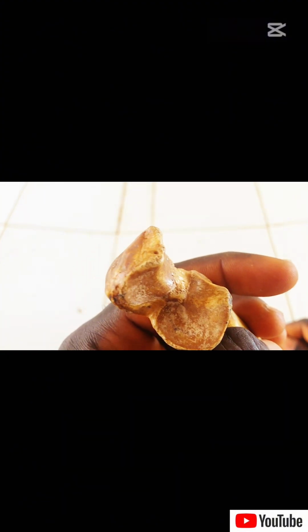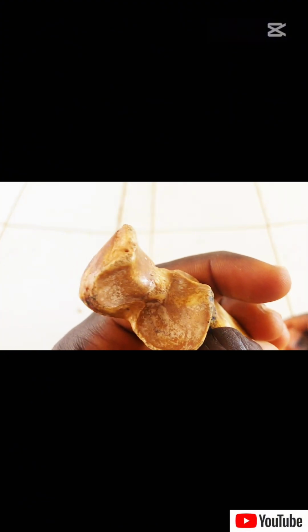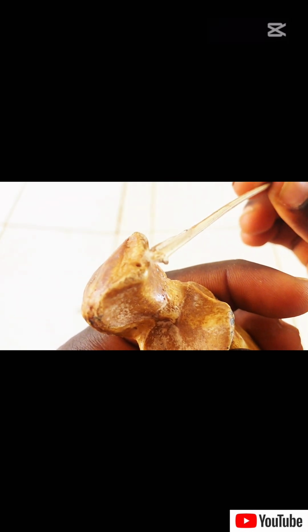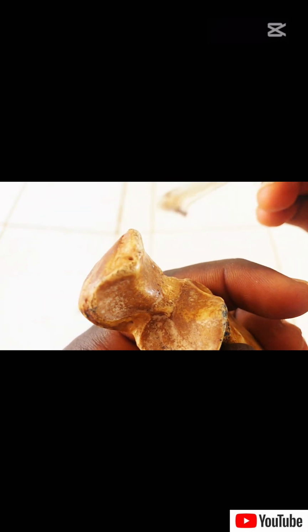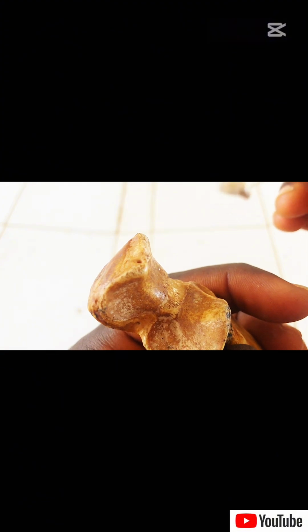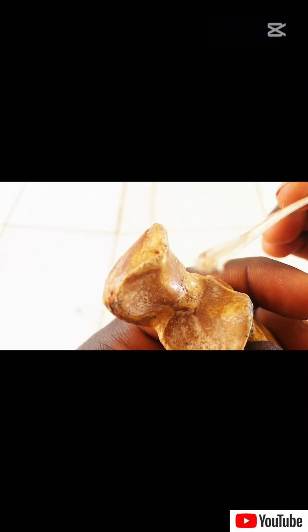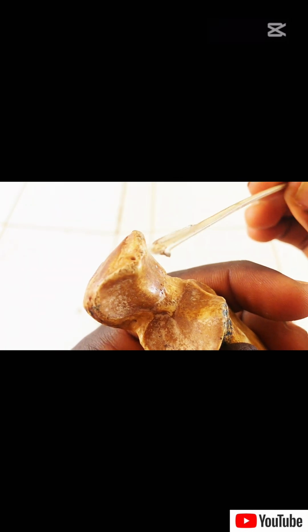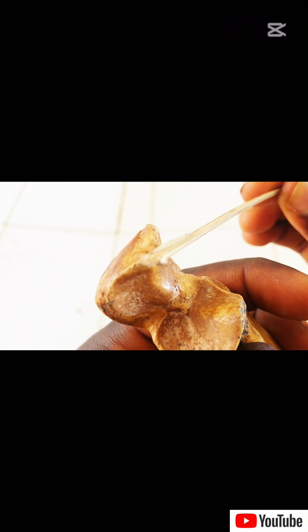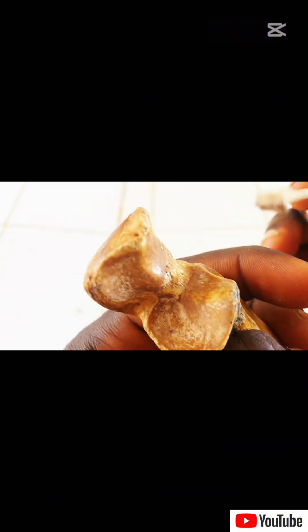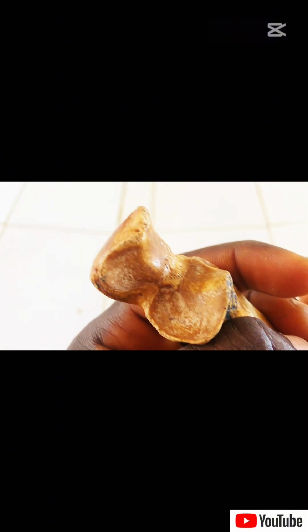Recall that when the elbow is extended, the olecranon process fits into the olecranon fossa that is located on the posterior distal end of the humerus, because this olecranon process fits into the olecranon fossa when the elbow is extended in order to make it stable.